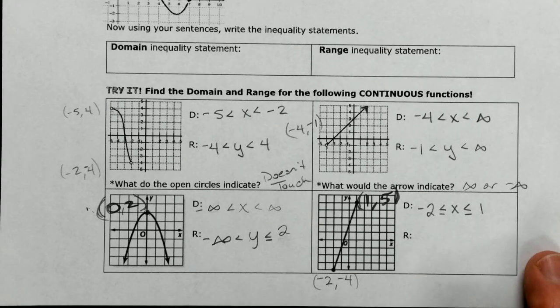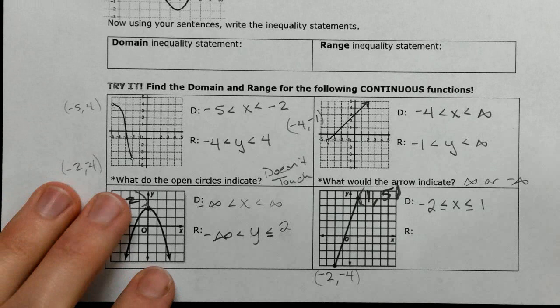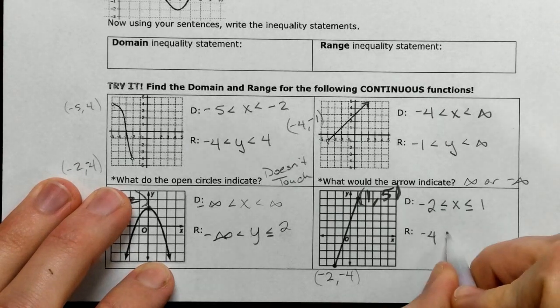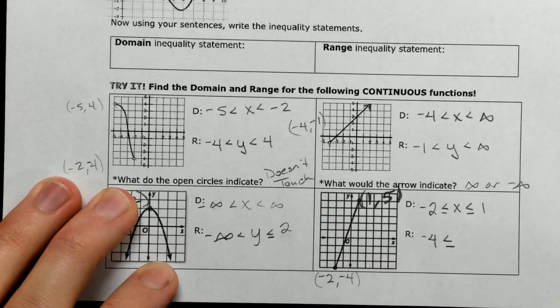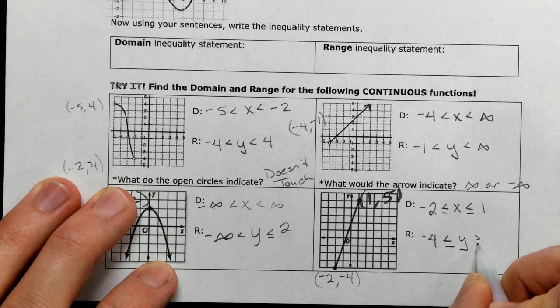Uzman, you there? Okay. Yup. Uzman, you want to do the range for me? All right, Uzman. -4 is less than or equal to y, which is greater than or equal to 5.